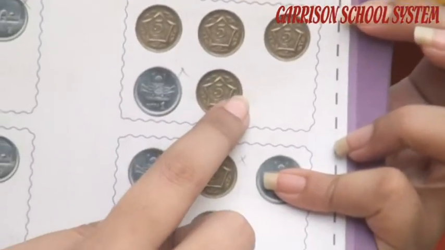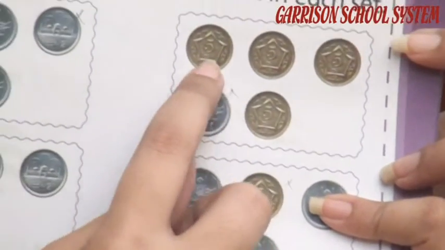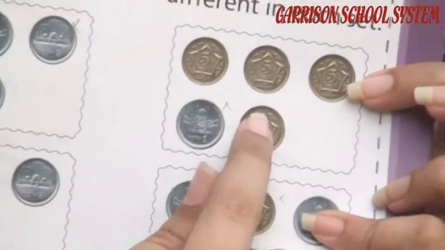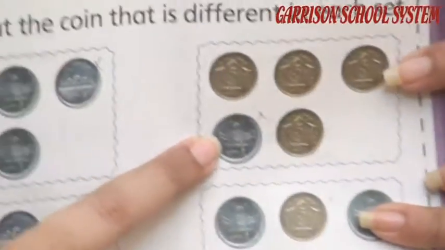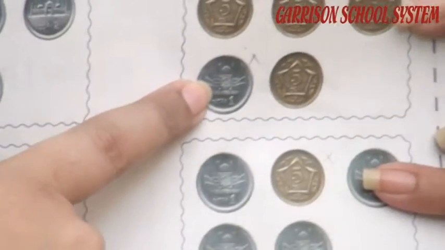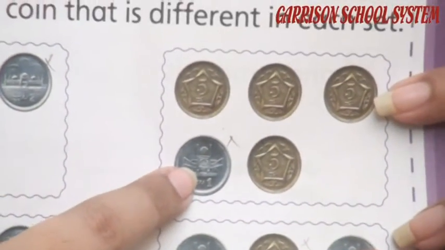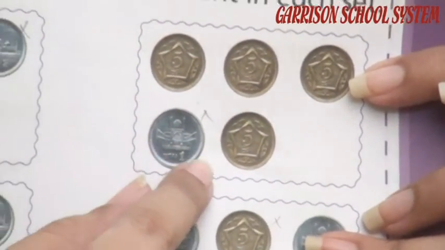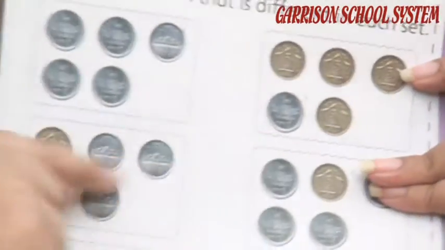Then we are moving towards these coins. It's a 5 rupee coin, 5 rupees, 5 rupees, 5 rupees, 5 rupees. But if you see over here closely, it's written 1. So it's lesser in number. So it's a 1 rupee coin, and we're gonna put a cross over here.